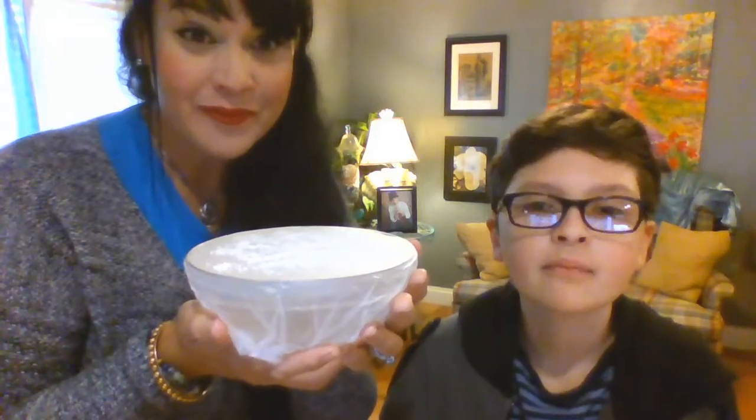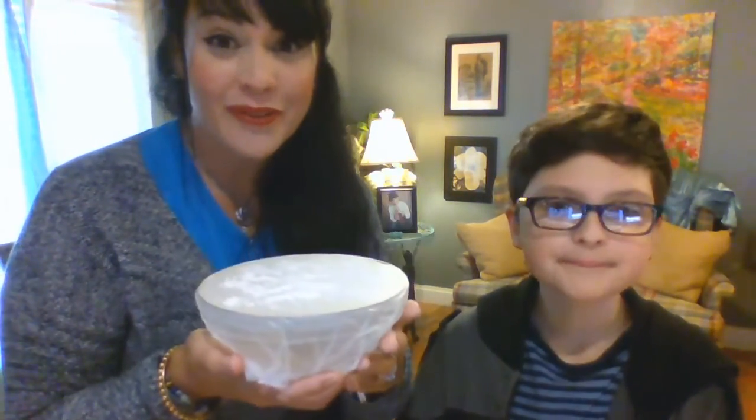So let's try one more time. Wah, wah. Did you hear that? And if you look very carefully, you could see the little salt granules dancing all around the surface of our bowl. So the reason they do that is because, as Harris said, the vibration from the sound that we're creating is making the granules dance on the top of this bowl.